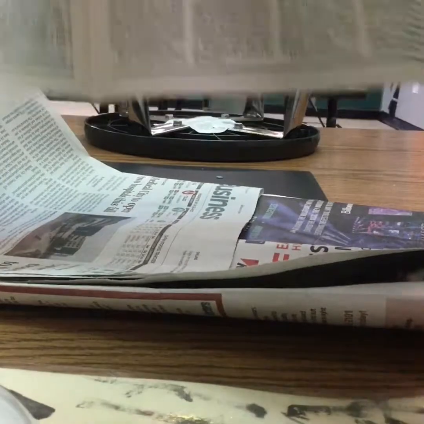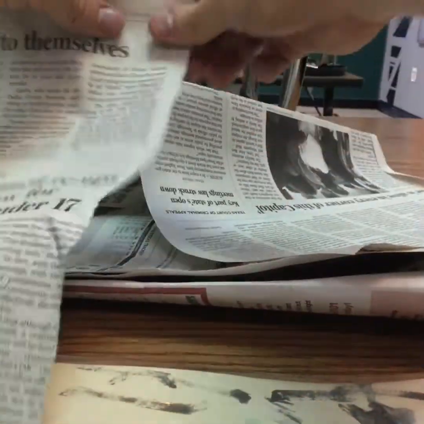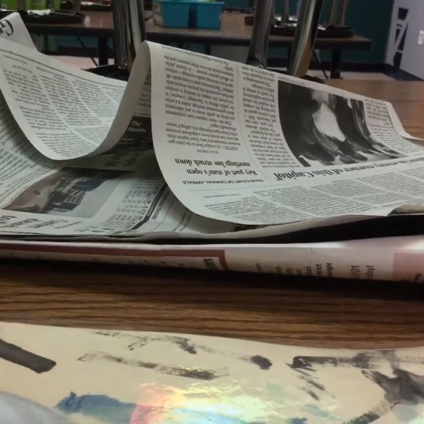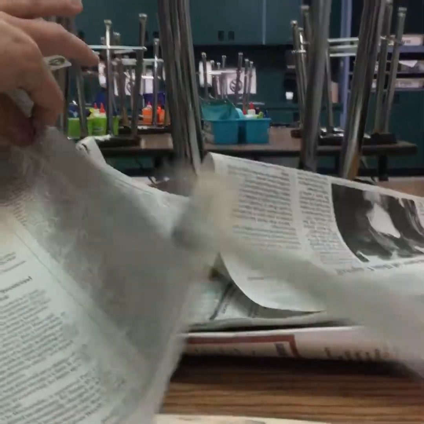What you're going to do is open it up, and then I usually tear it down the middle like this. And then you want to tear strips, as if you were reading it, from the top towards you. So hopefully you can see that I'm tearing the paper towards me. It's hard to do with one hand, but I'm tearing towards me.